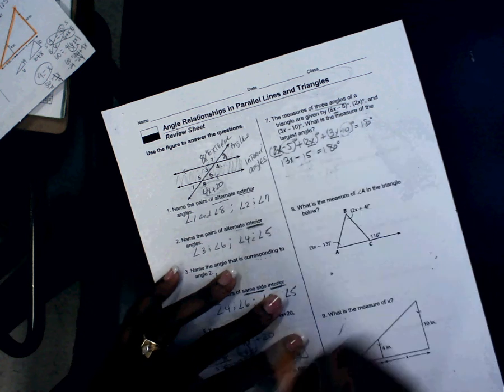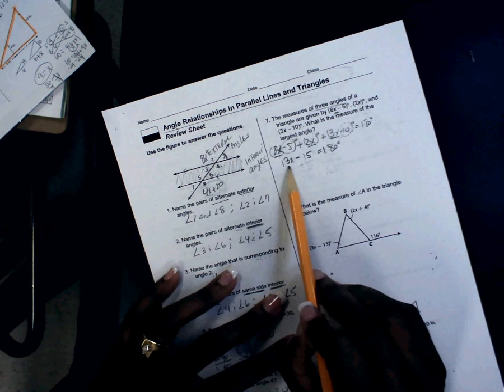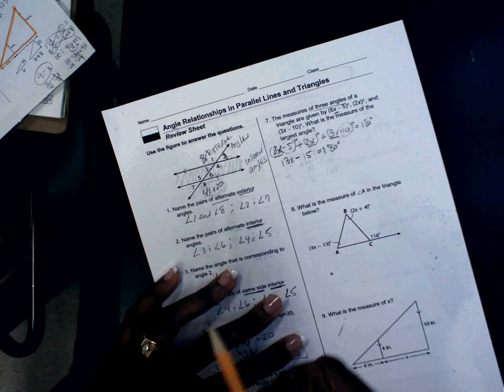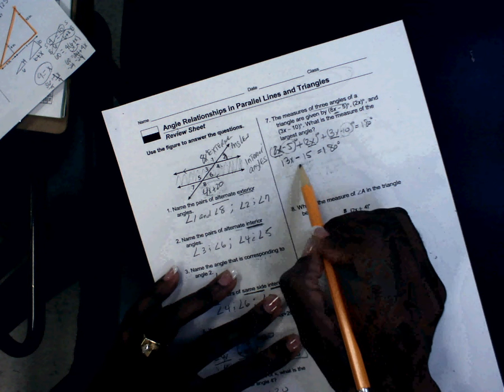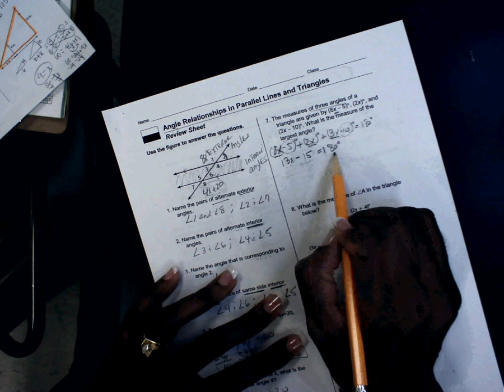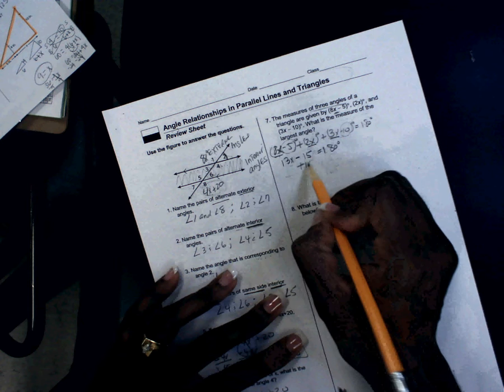Okay, next we want to start isolating our variable on one side of the equation, and ultimately get all numbers on the other side. The first thing we need to do is use inverse operations to remove this negative 15. So we're going to add 15 to both sides, because that's the inverse of subtracting 15.